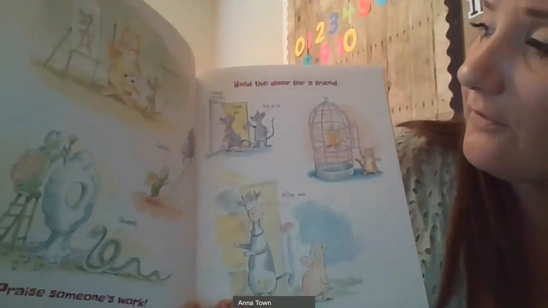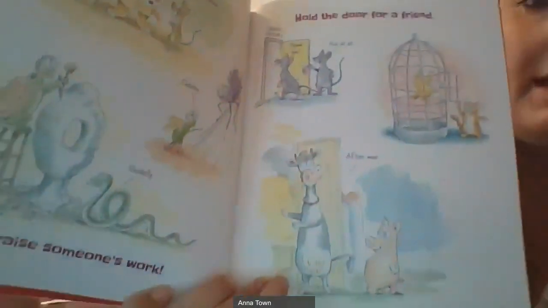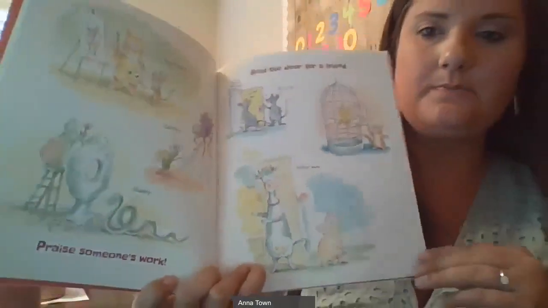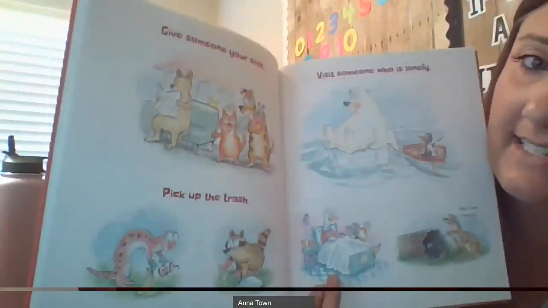Hold the door for a friend. So look at all these people holding a door for somebody. That is a kind thing to do. Give someone your seat.